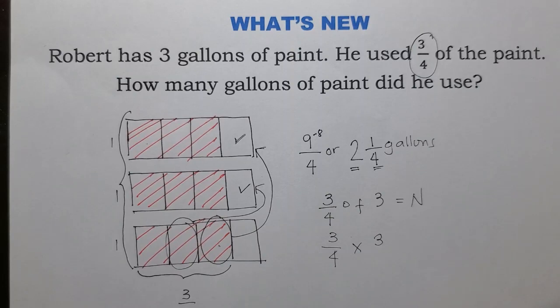As I've told you before, if we are multiplying fractions, you multiply numerator by numerator, denominator by denominator. However, in this case, our whole number has no denominator. Let us take note that all whole numbers have denominators also, and their denominator is 1. So let us say that 3 here has a denominator of 1.